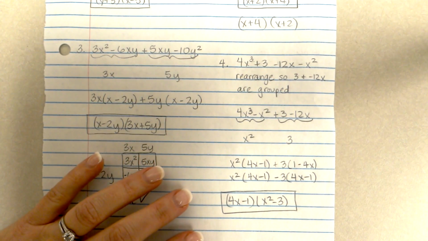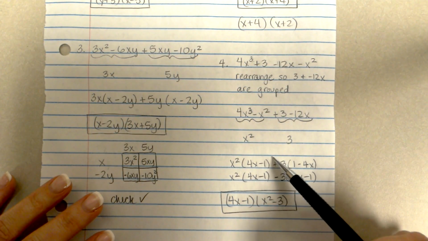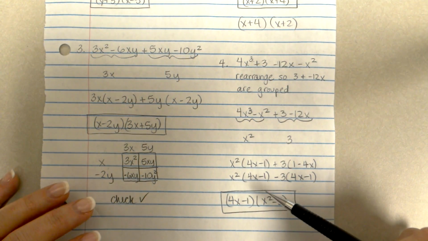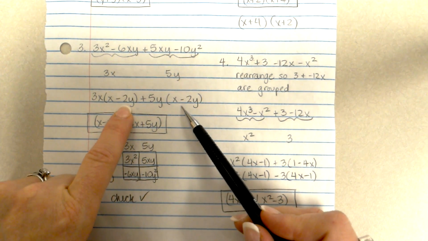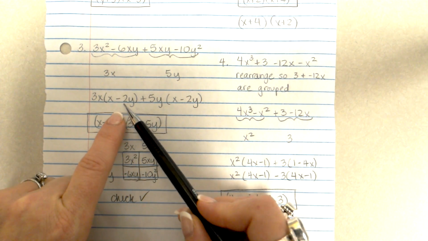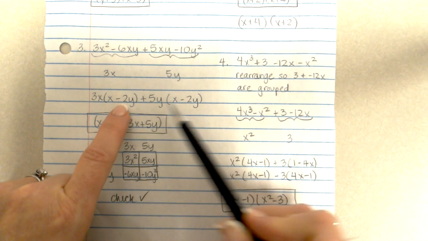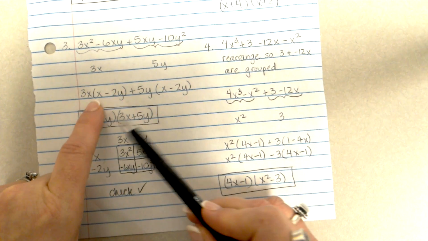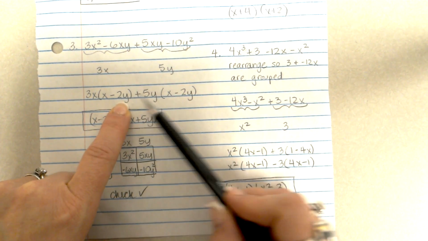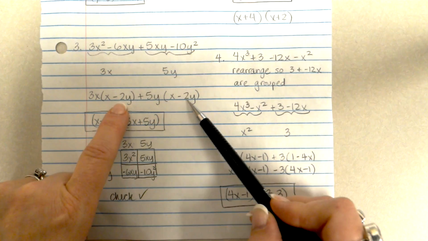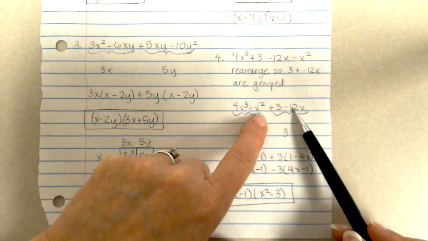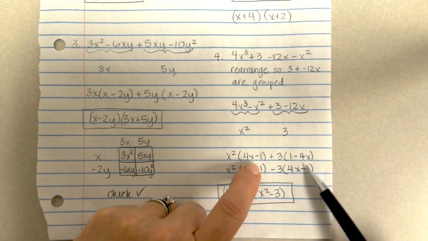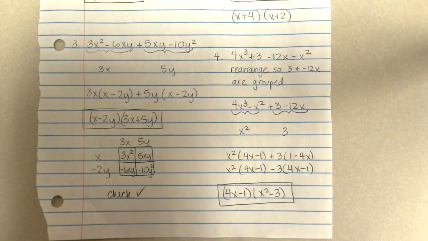This one was a little tricky because you kind of had to rearrange them. Well, it worked best. The goal for factor by grouping is that each piece is multiplied by the same thing. You want to have something multiplied by the same thing as the other thing multiplied. So these two must match, which is why I rearranged these so that my 4x minus 1s would match. Okay, good luck.